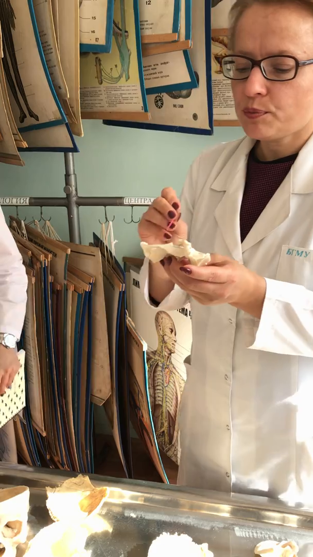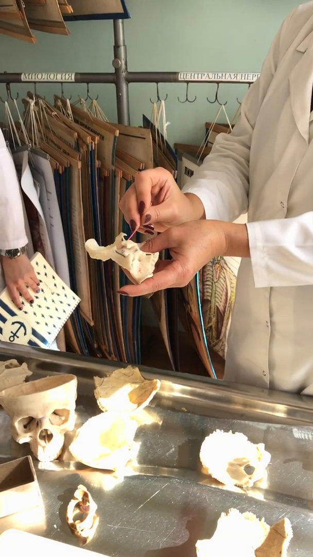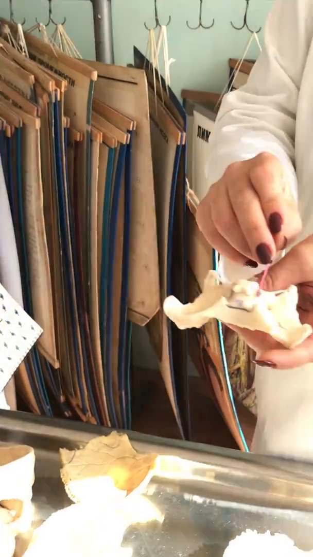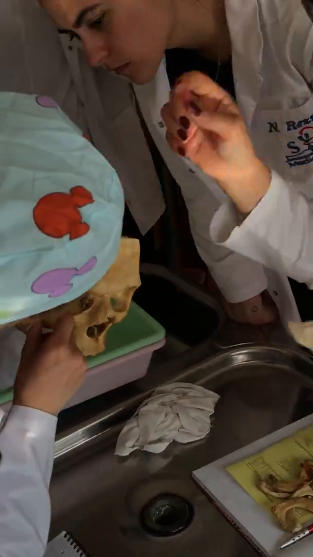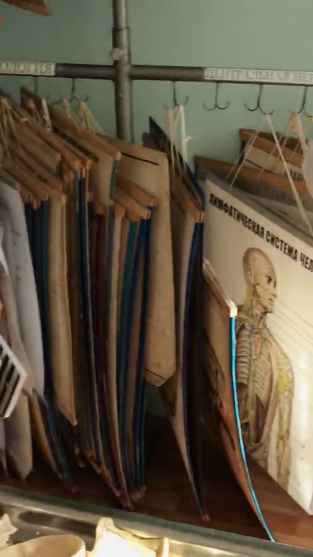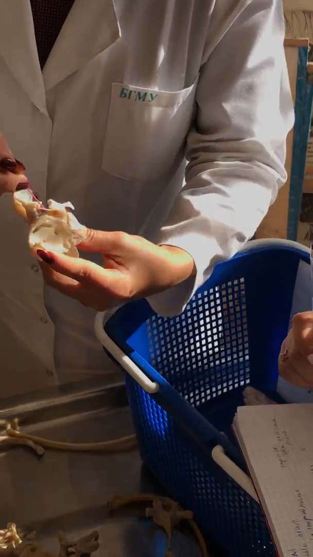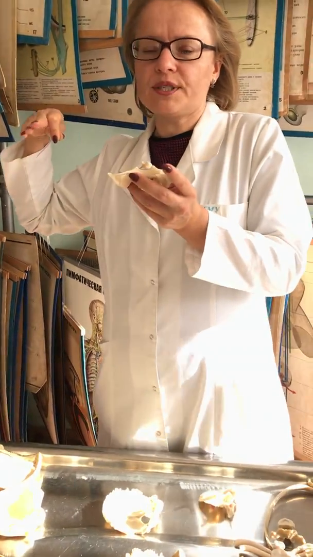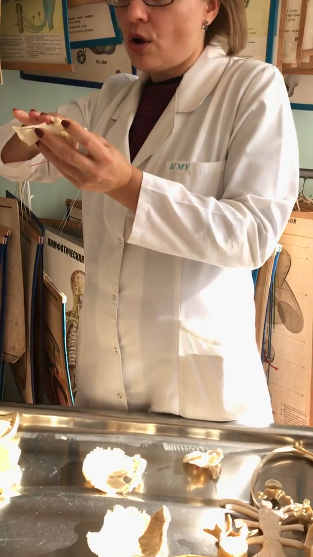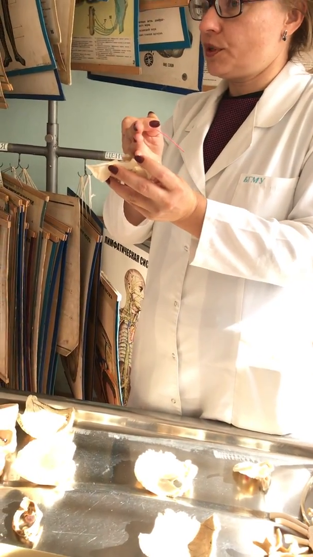From both sides, between the body and greater wings, here we have the groove for the carotid artery. Groove for the carotid artery from both sides of the body, and from the front. While the carotid artery comes into the skull, it goes through the cavernous sinus close to the sella turcica from both sides of it.